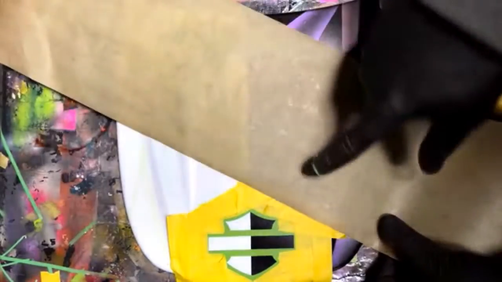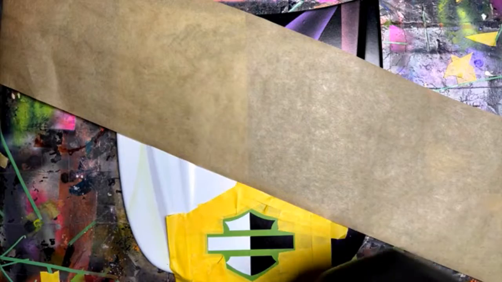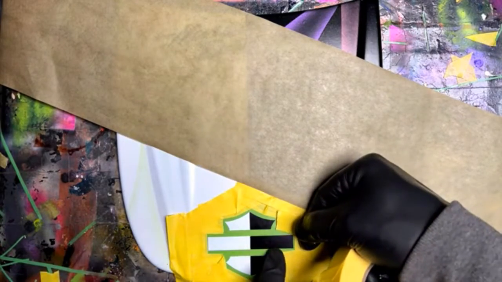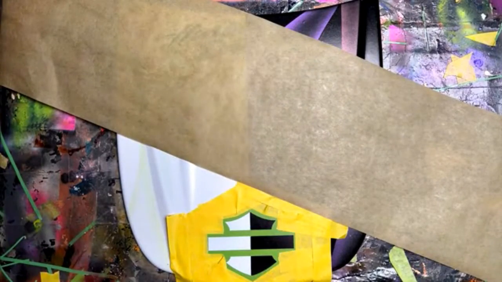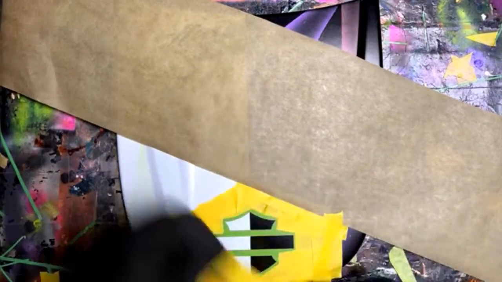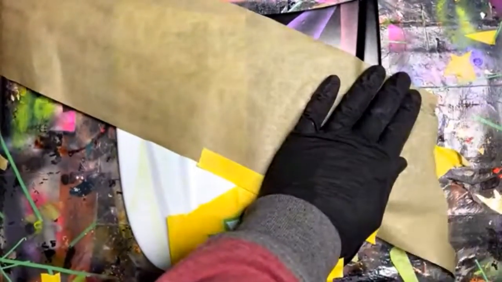So I might be able to answer your question right now, because we are going to do a little bit of leafing in the middle of this barn shield right here. We'll spice it up a little bit with some leaf. What color? Probably silver.